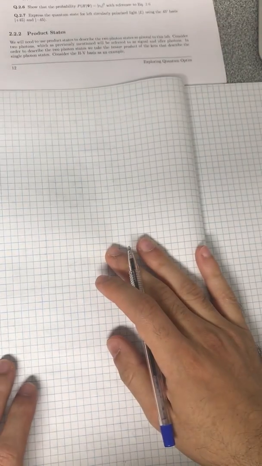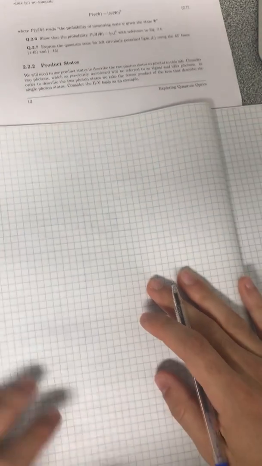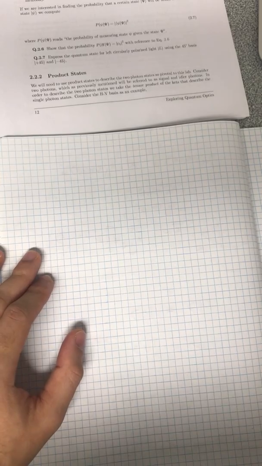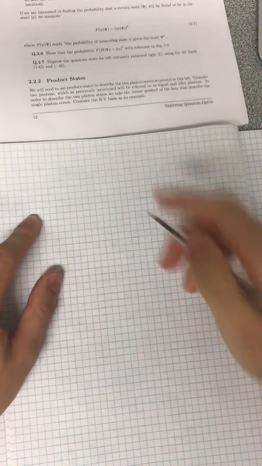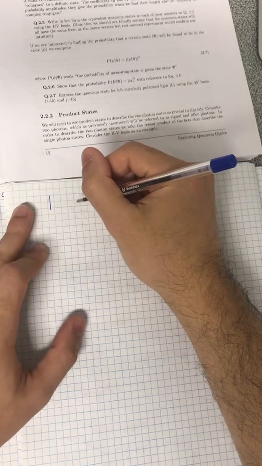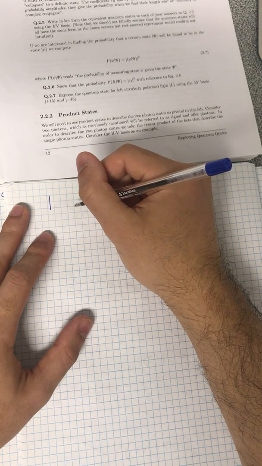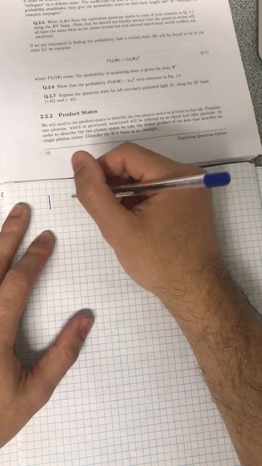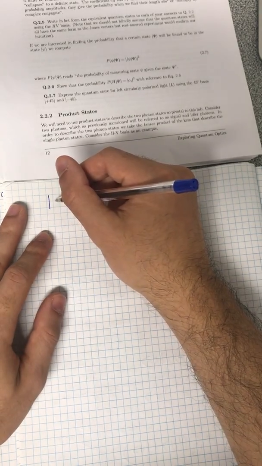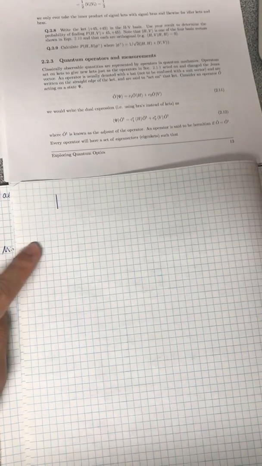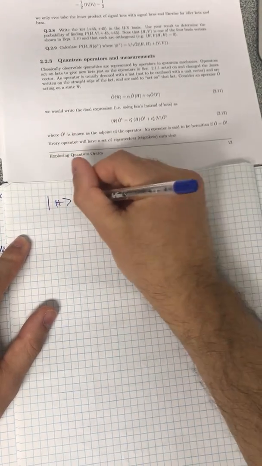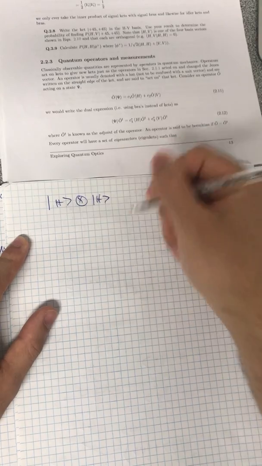So the other thing students have a lot of trouble with is product state. So let's just talk a little bit about that. So the idea is if I make a product state, what do I consider here? H and H, the direct product.